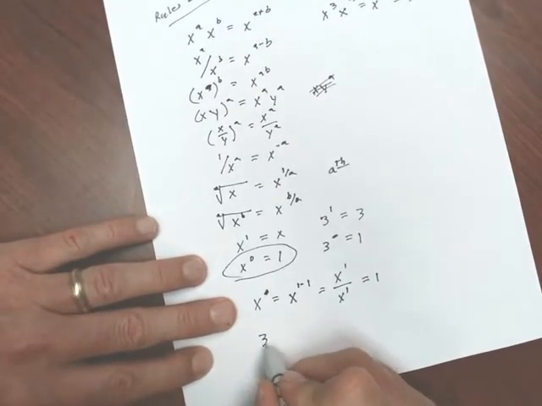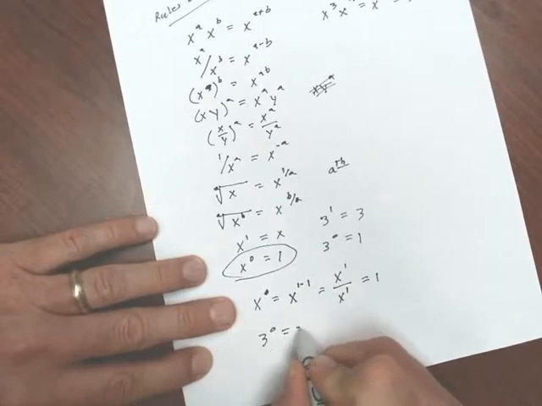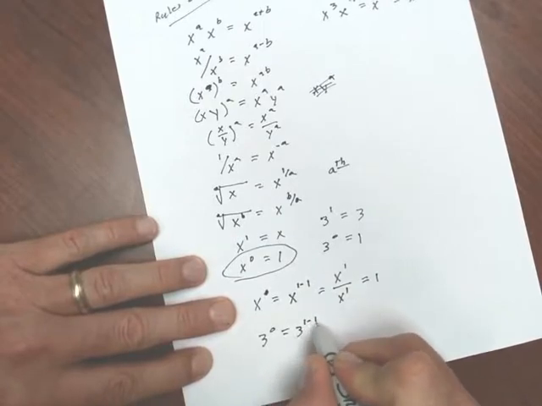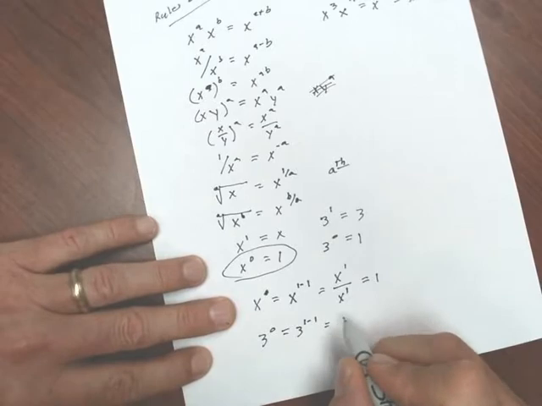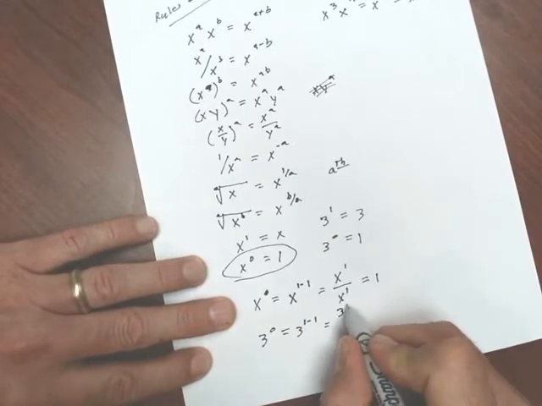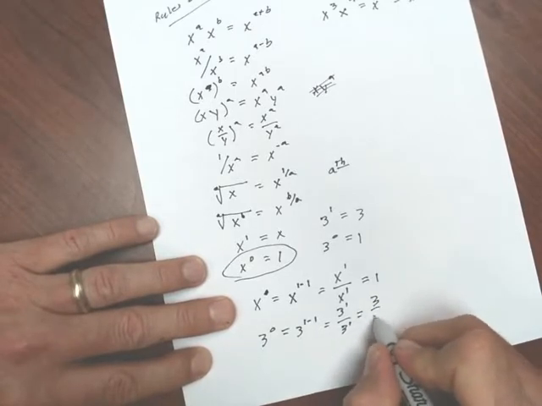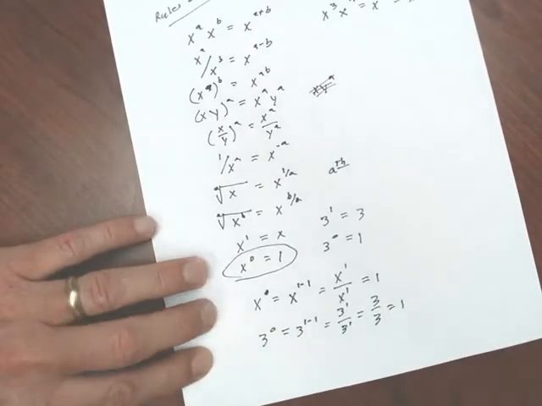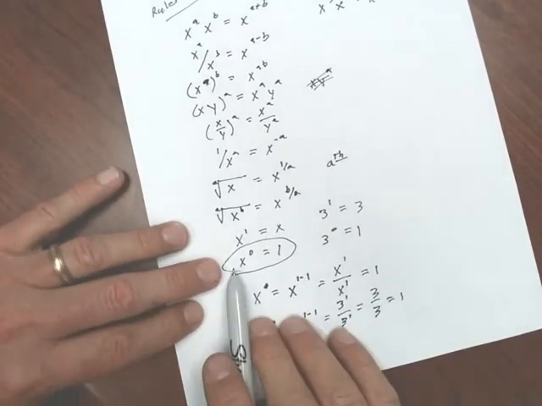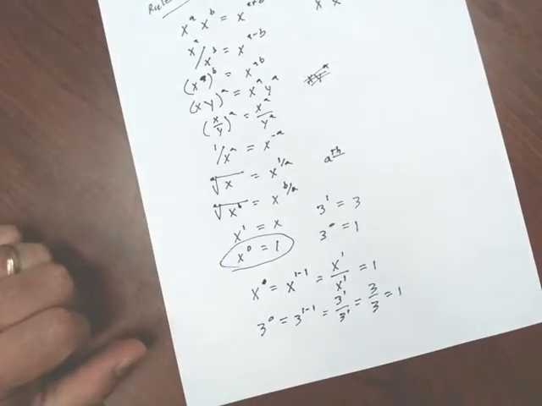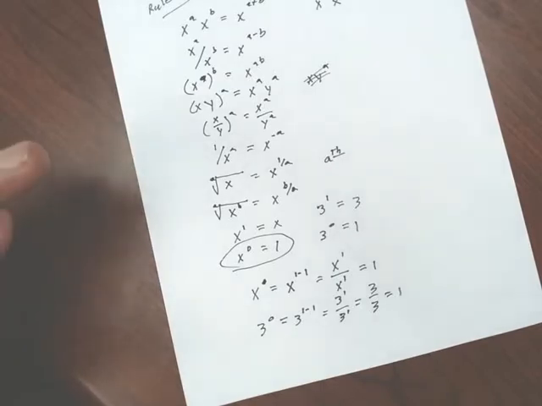That equals 1. So 3^0 equals 3^(1-1), which is 3^1 over 3^1, which is 3 over 3, which equals 1. So that's a proof that x^0 equals 1.